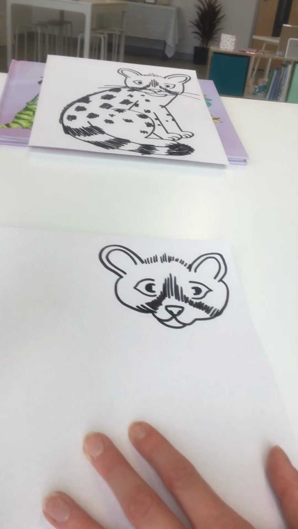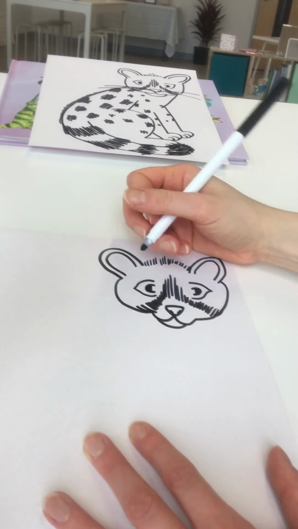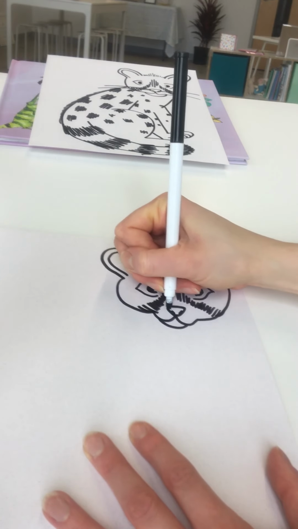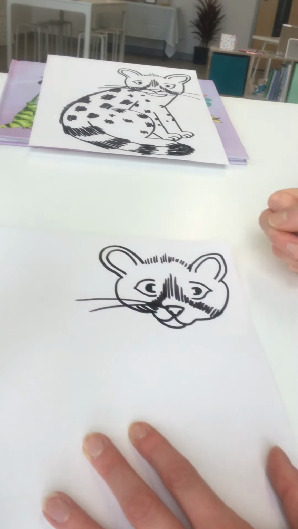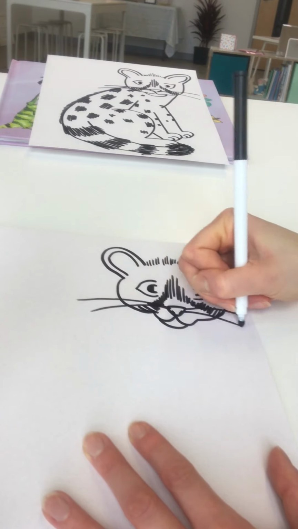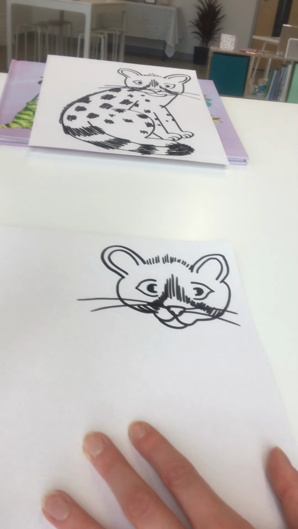So there you have some of his markings on his face. And they have whiskers, right? They're cat-like animals. So I'm going to draw a couple lines out to the left and out to the right.